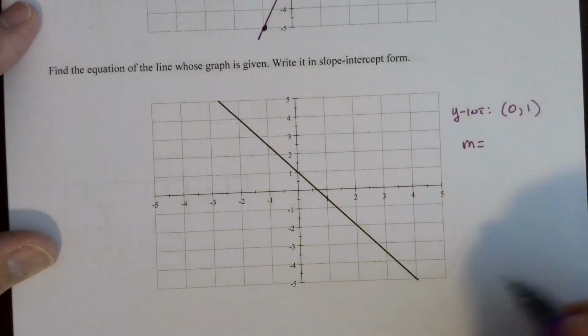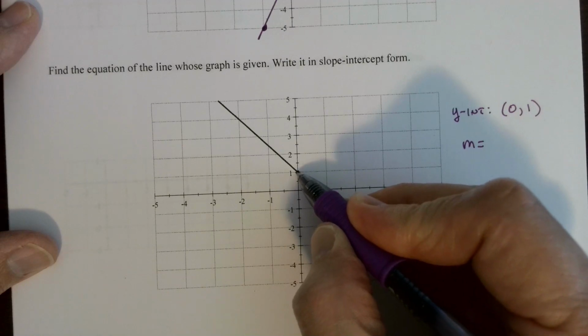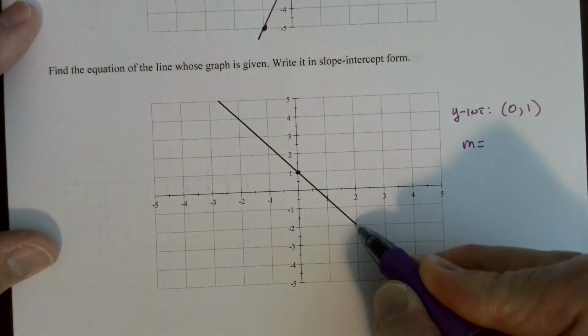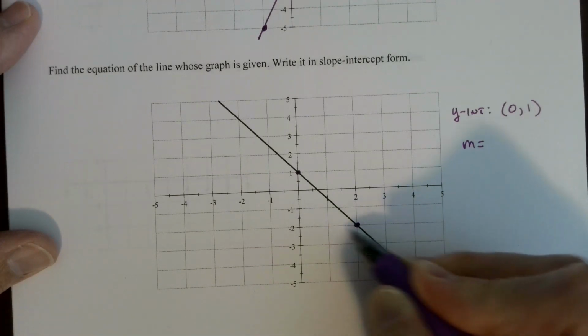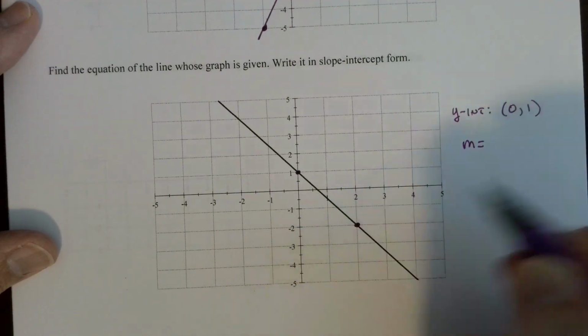What's the slope m? Well, as I go from one point to another, where do we go? Let's find another point on the line. There's lots of points I can choose from, but the one I'm going to choose is this one right here. That's in the crosshairs, so to speak. So I can clearly see that x is 2, y is negative 2. So what is the slope?